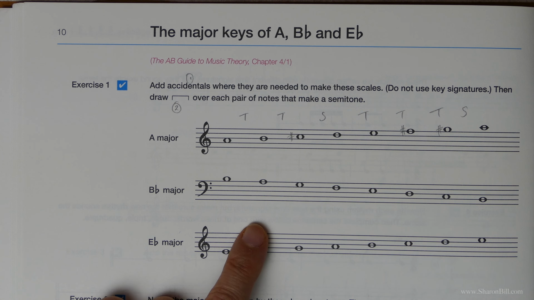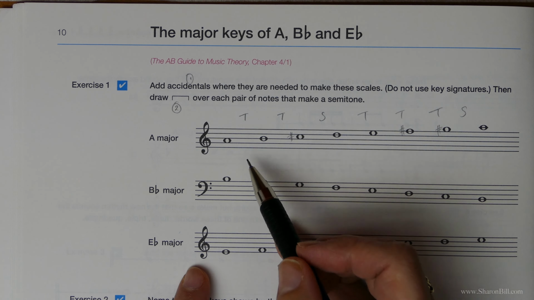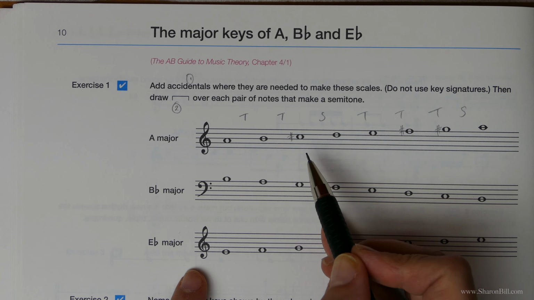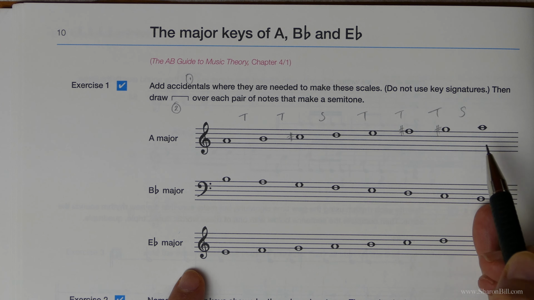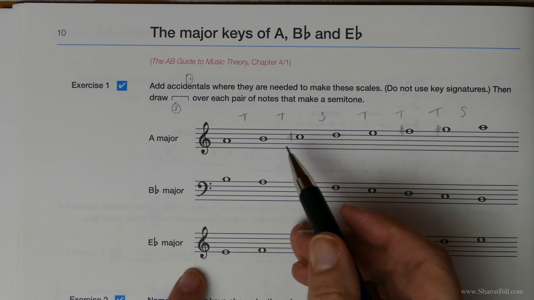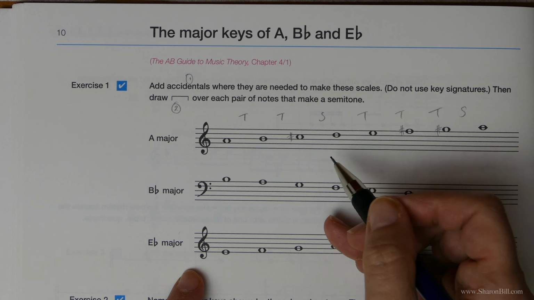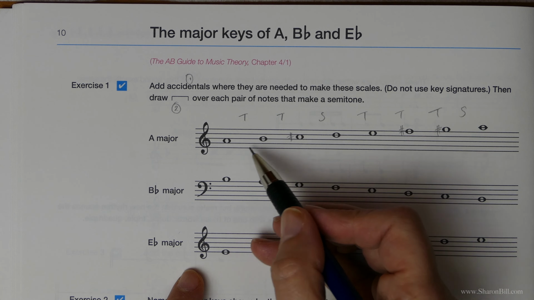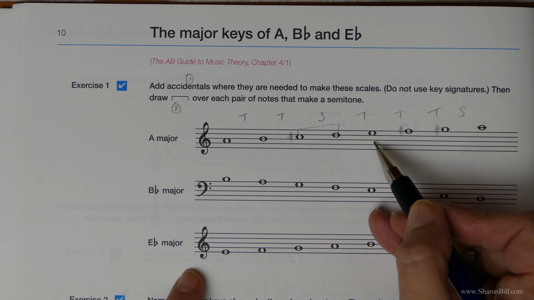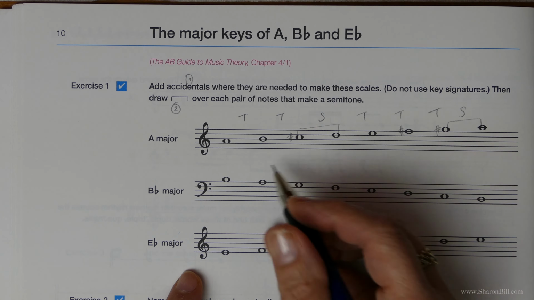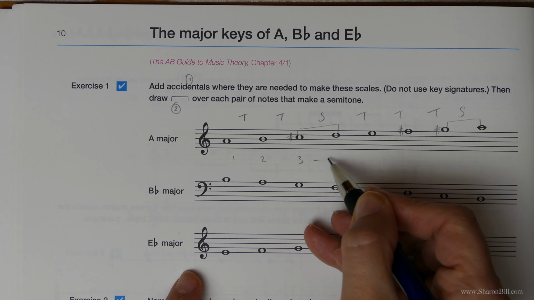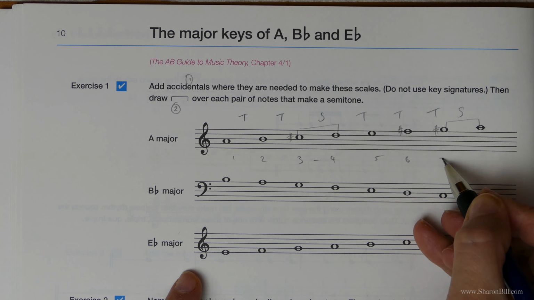And you could spend a considerable amount of time and work out which of these is semitones and which of these is tones. However, if you remember from your grade 1 theory, 3 to 4, 7 to 8 show us where the semitones are. 1, 2, 3 to 4, 5, 6, 7 to 8.